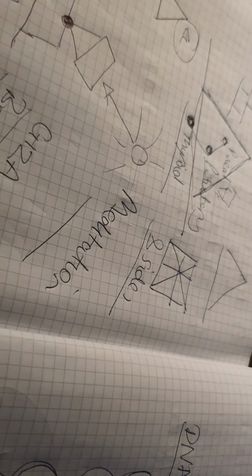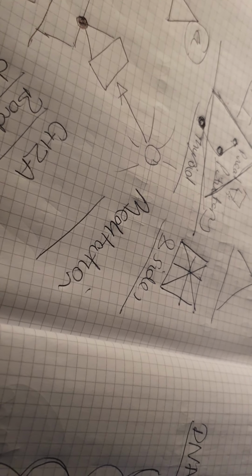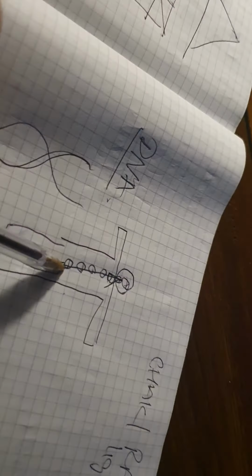Pyramids. The largest pyramid, Giza. Top view. It has 8 sides. Some people don't know this. Research it. The information's there. Google it. So you have the chakras inside a human body. 1, 2, 3, 4, 5, 6, 7. Then you have 8 and 9. Next page.